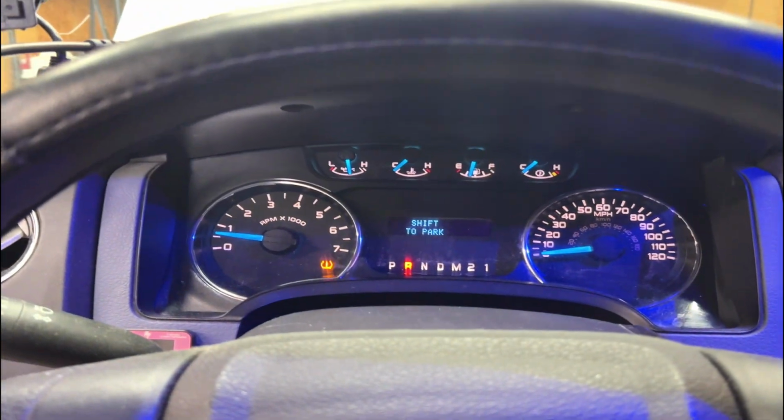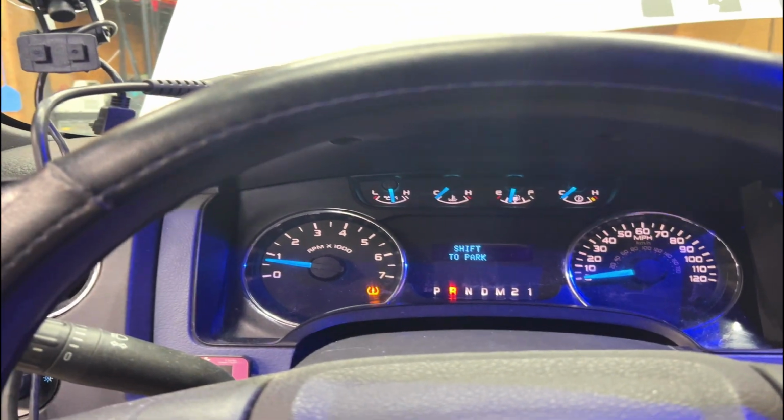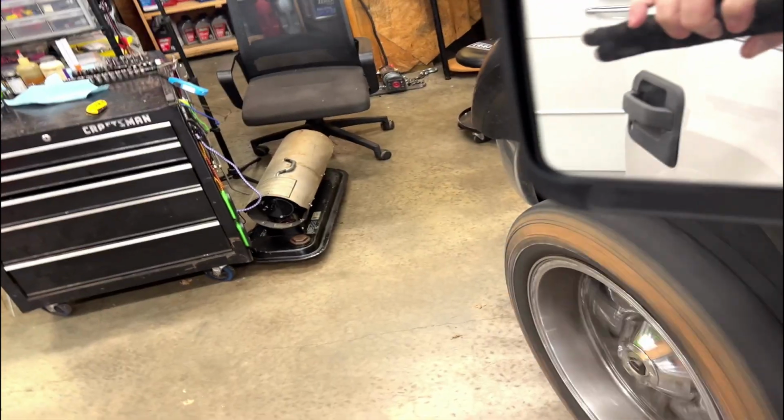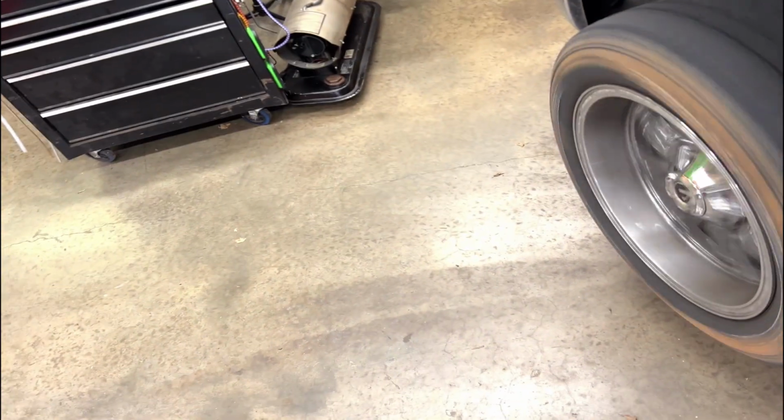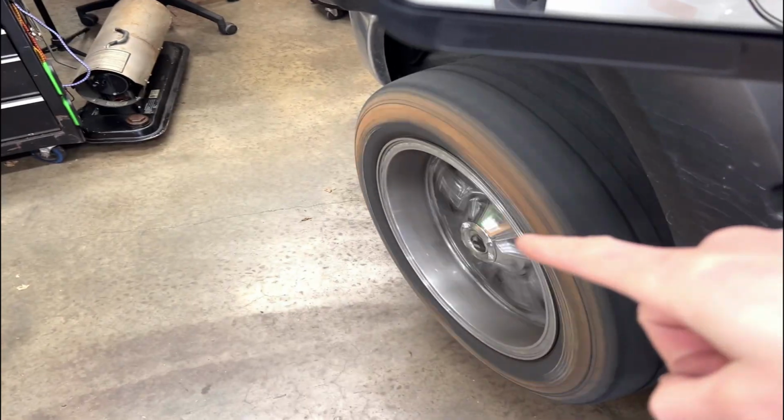Let's go ahead and do our 4 low. I'll just show you that the wheels are spinning. Oh, I just dropped the top down. Let's get on it. Front wheel spinning and rear wheel spinning.